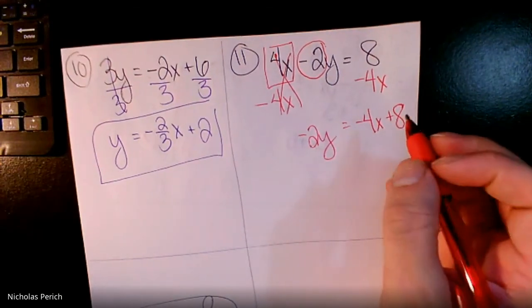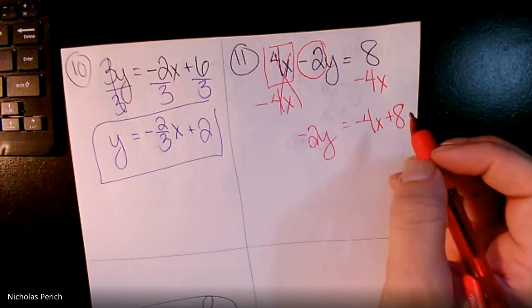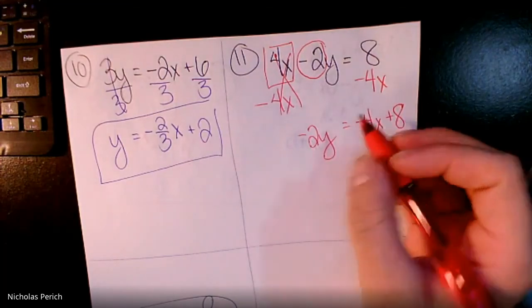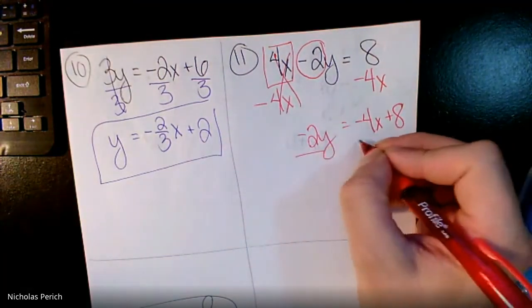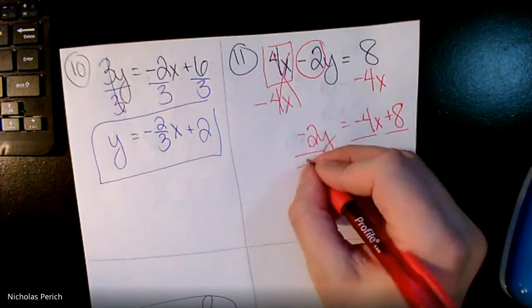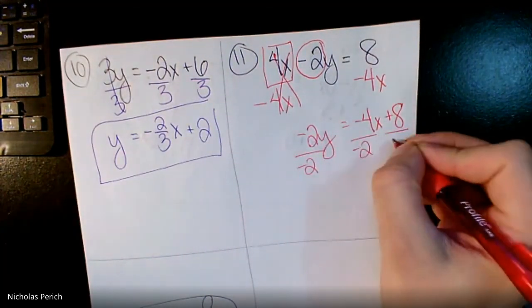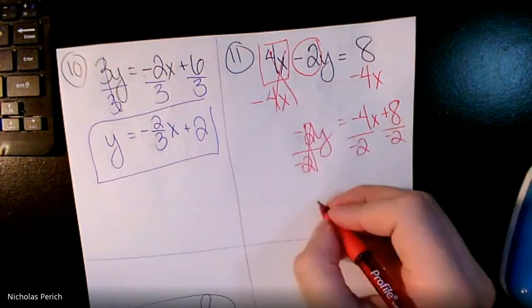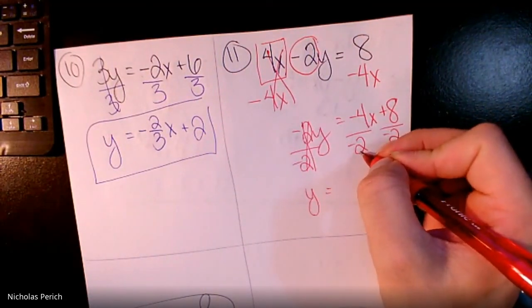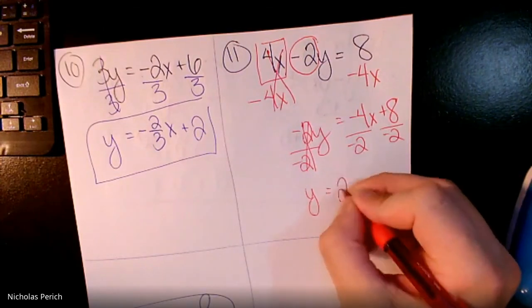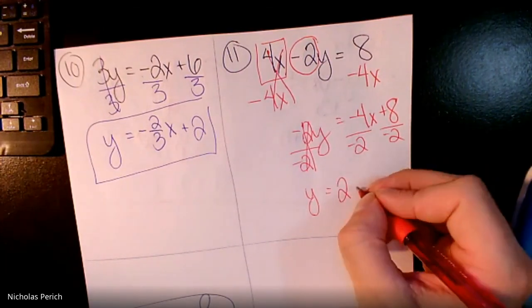And then you always put your x value first. You'll see later why we do that. Divide everything by negative 2. y equals negative 4 divided by negative 2, which is positive 2, regular old 2.